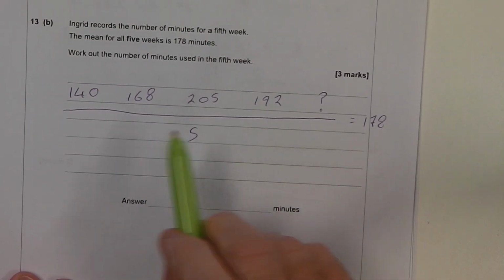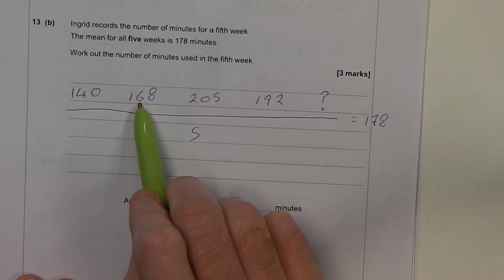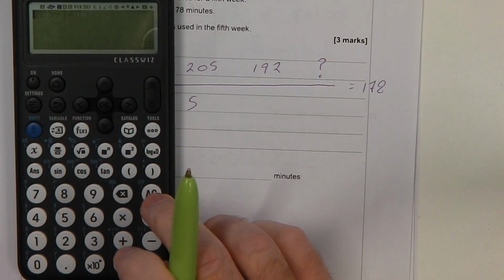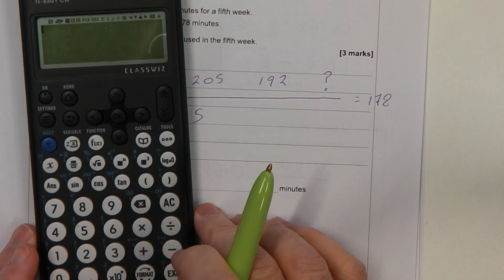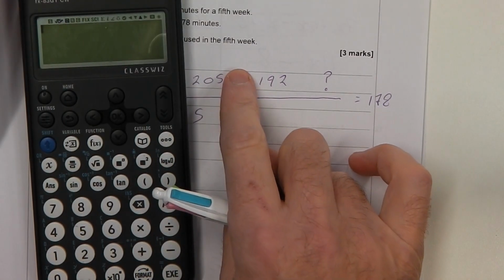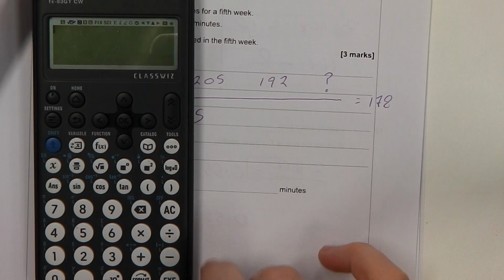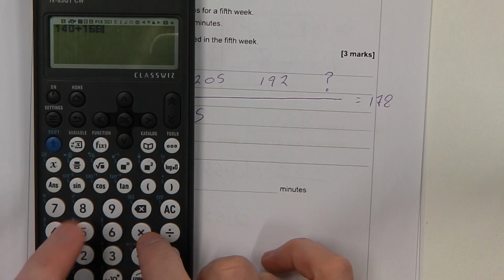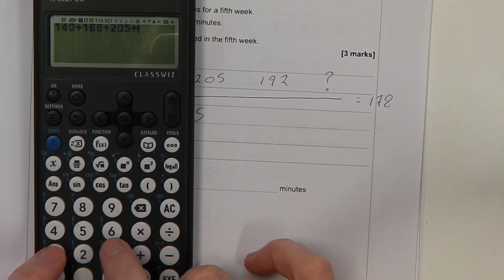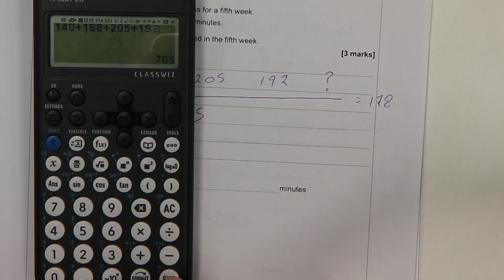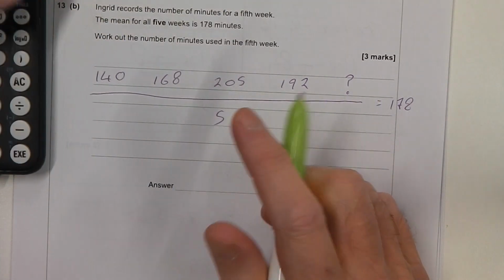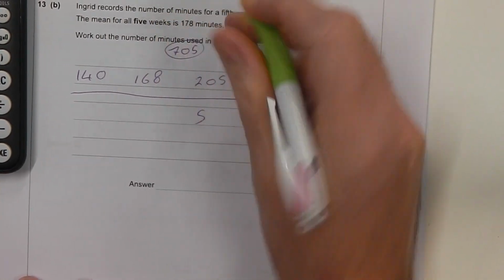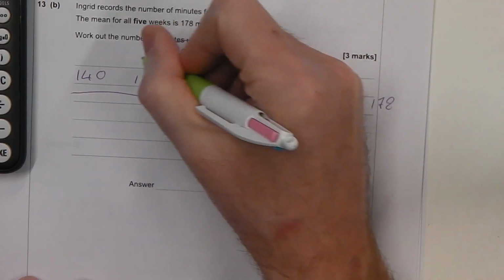So what we need to do is we need to add those up. So 140 plus 168 plus 205, 192. Let's do that on here. So I'll clear that up. Hopefully you see the screen. I know I've covered up these, but I can see the numbers at the top of the page, so don't worry too much about that. So we've got 140 plus 168 plus 205 plus, and our last one, 192, and that gives me 705 minutes so far. So I'm just going to make a note of that there, 705 so far for that. That's for the 4 of them together.